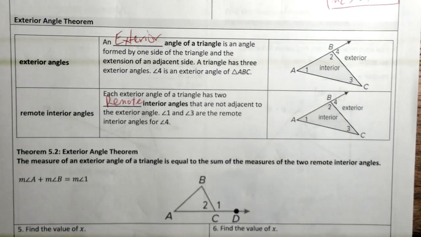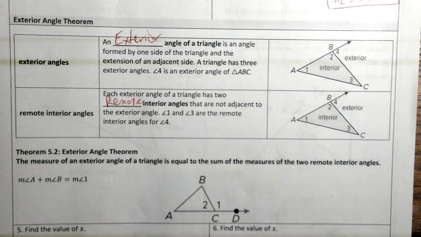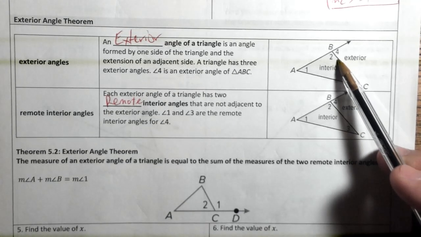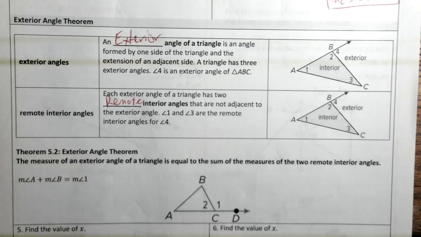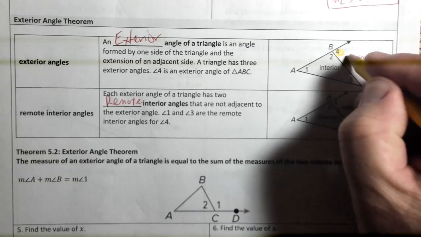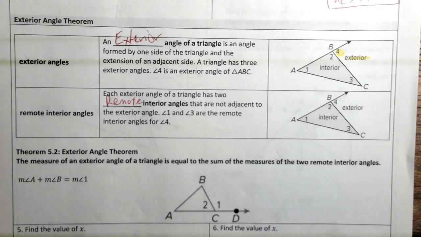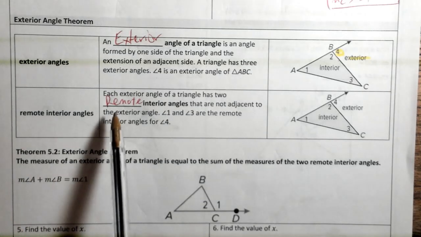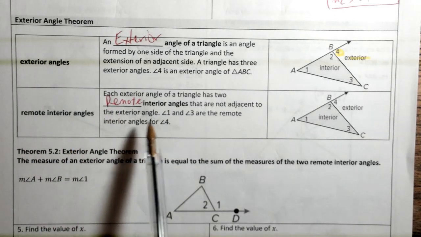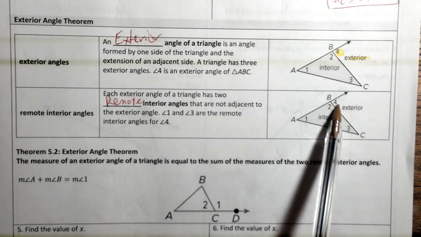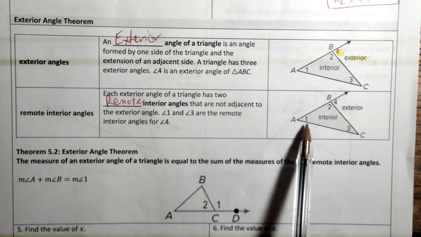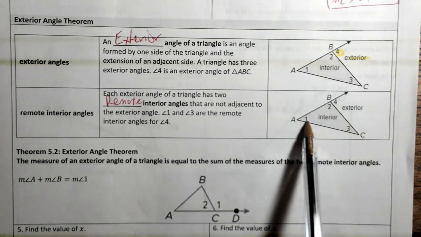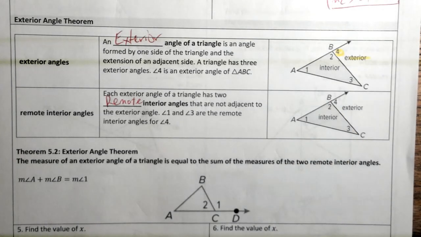Okay, exterior angle theorem. An exterior angle of a triangle is an angle that's formed by one side of the triangle and the extension of one adjacent side. So right here, angle 4 is the exterior. It's outside that triangle, okay? Down here, we're talking about remote interior angles. You see 4 and 2 are adjacent, or touching each other. The remote interior angles are the two that do not touch the exterior angle.